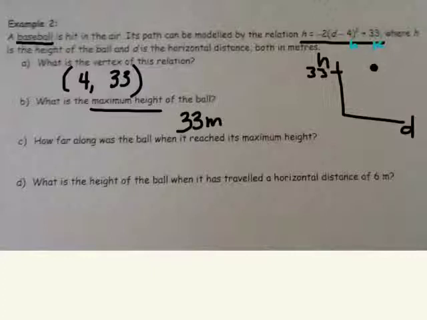And how far did it travel when it reached that height? 4 meters away from the person swinging it, right? So how far along was the ball when it reached the maximum height? I just said that. How far along did it travel away from the person? 4 meters.